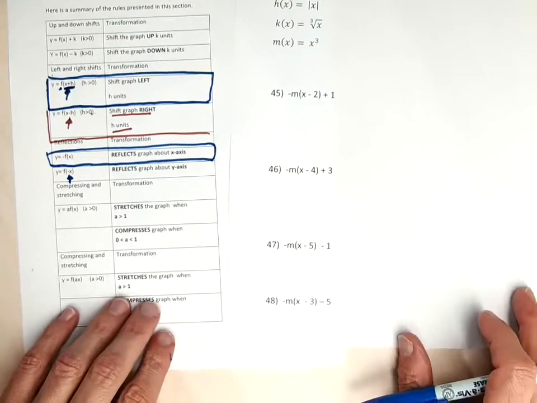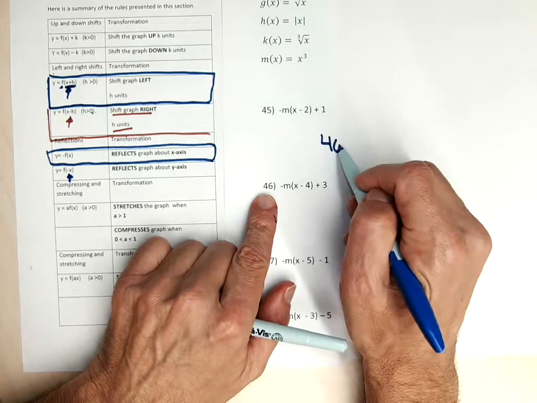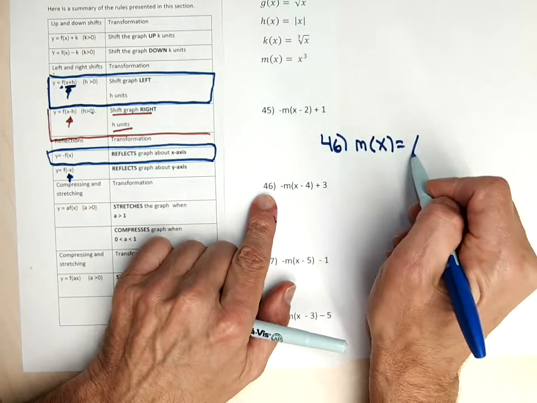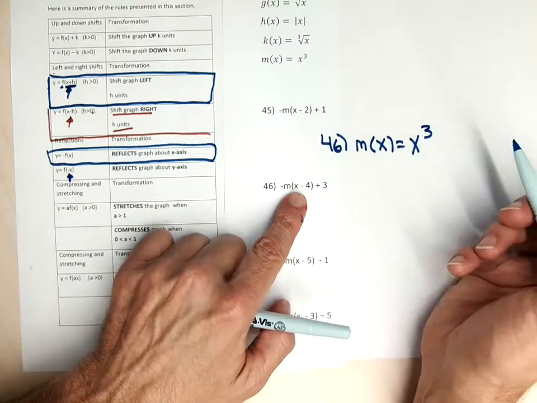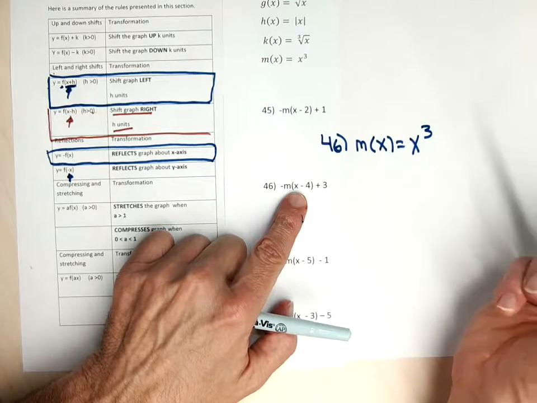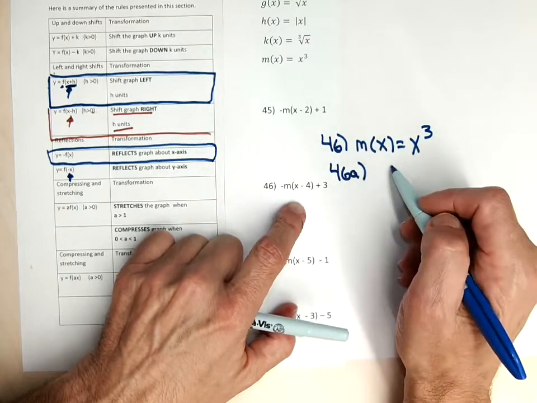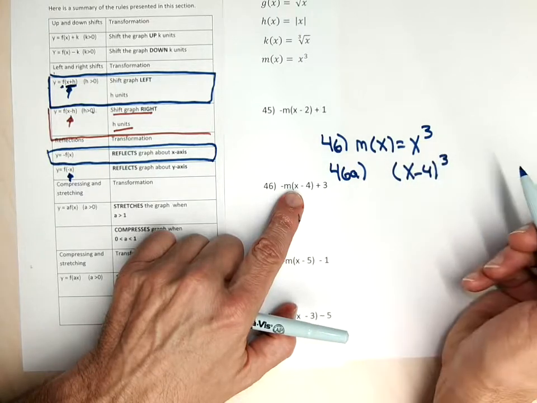Finally, using the m function. 46 wants me to use the m function. The m function is x cubed. It doesn't have something that works like a parenthesis, so when I do the x minus 4 inside the parentheses, I need to introduce a parentheses. For part A, creating the function, the x minus 4 in the parentheses would give me x minus 4 cubed.